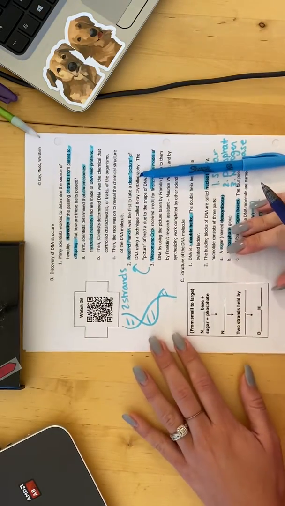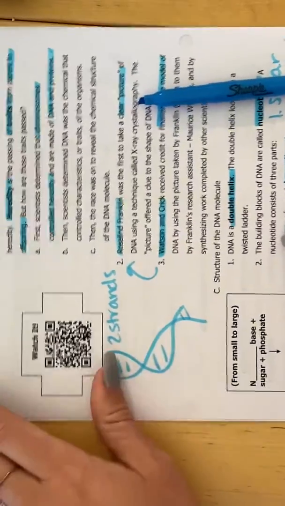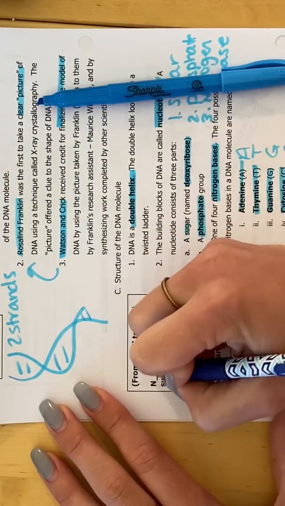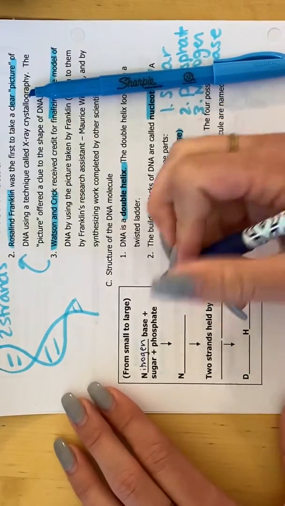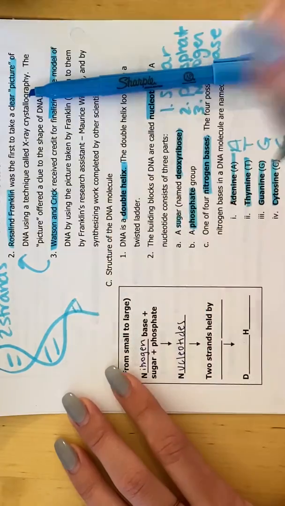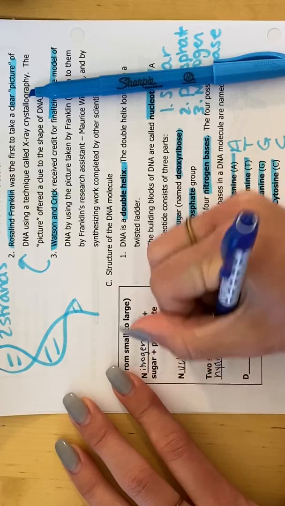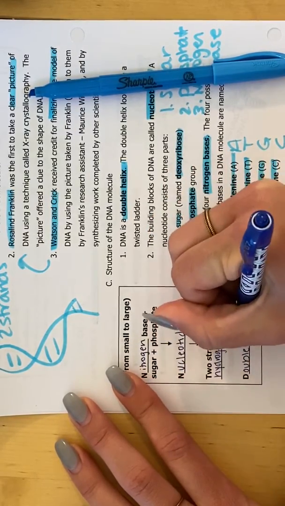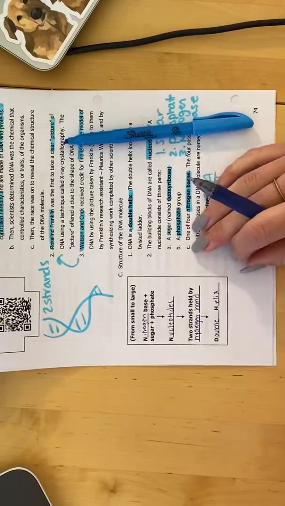So if we're filling in our side margin boxes over here, all right, we want to say that our nitrogen base plus our sugar, plus our phosphate, okay, is going to make a nucleotide. And these 2 strands are held together by a hydrogen bond, a weak hydrogen bond, and it forms that double helix structure, that 2-stranded, 2-sided double helix structure.